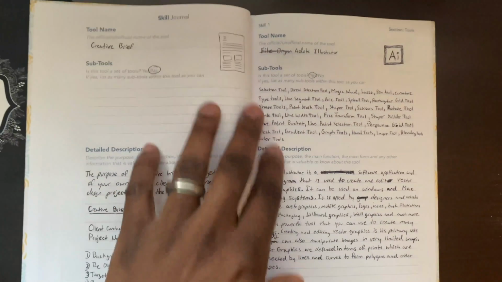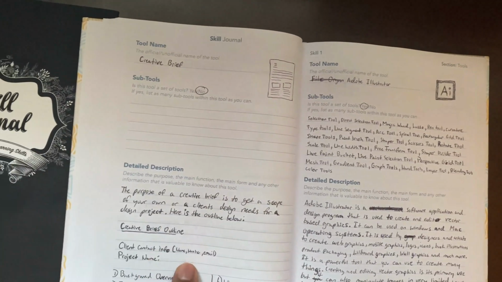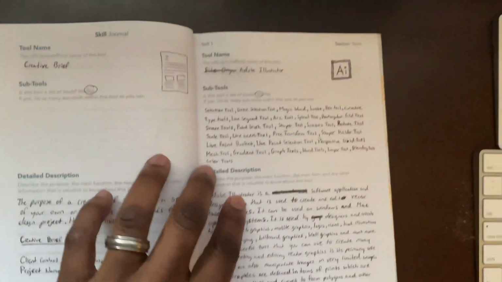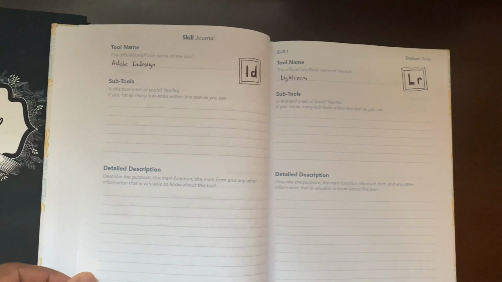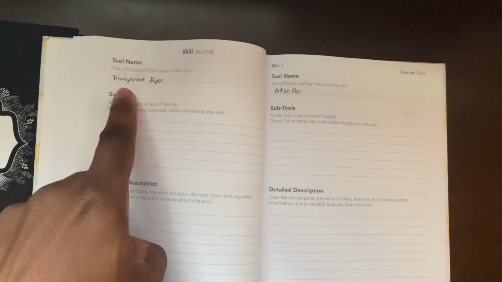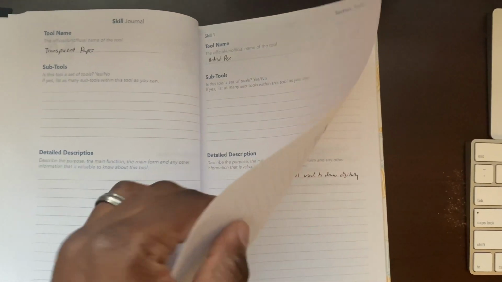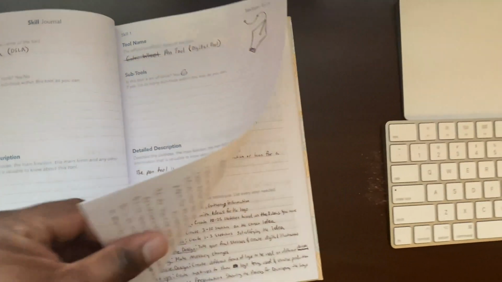So this is where I got so far. I did Creative Brief. This is a nice tool for designers to use. And then I talked about Illustrator, and I'm still writing it down. So what I normally do is go through and put the tools that I want to write down before I even write on them, and then come back to them later on.